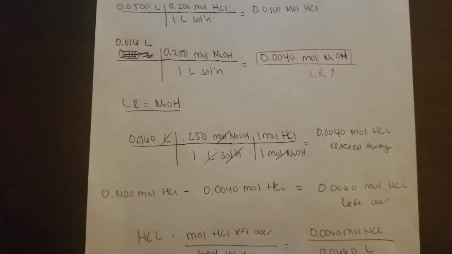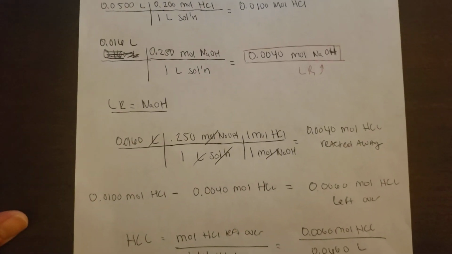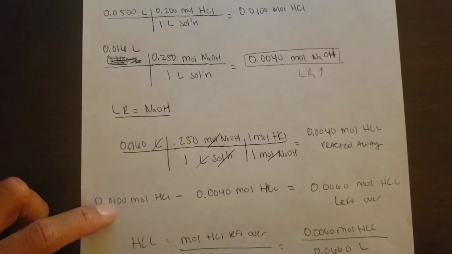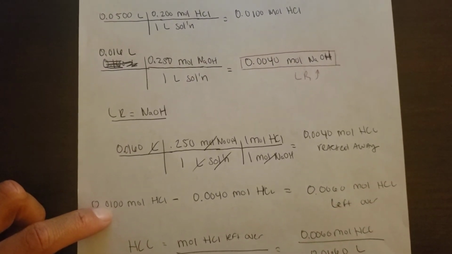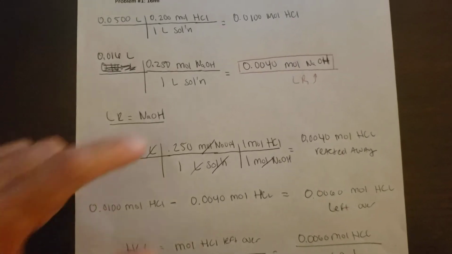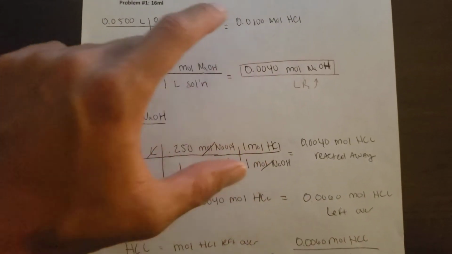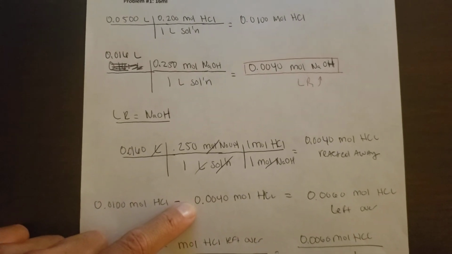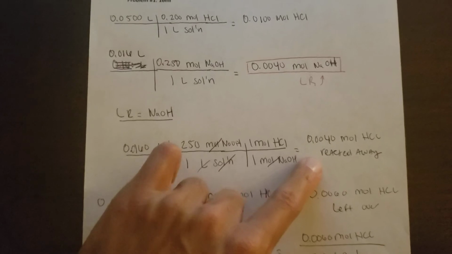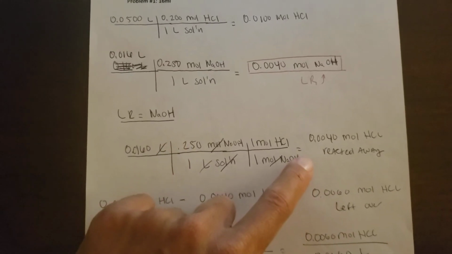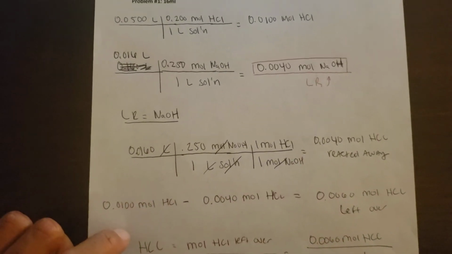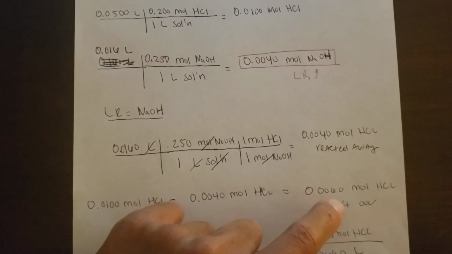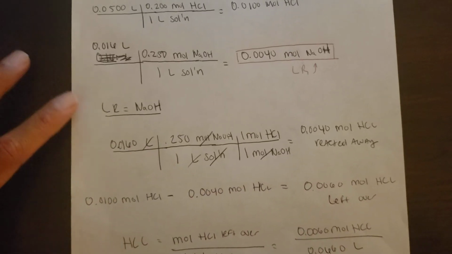Then you have to find out how much hydrochloric acid is left over. You do that by taking the amount that you started with, which is 0.0100 moles of hydrochloric acid, and that's from our first equation. You subtract from that the moles of hydrochloric acid that reacted away. You got that from this equation here. We calculated the moles of hydrochloric acid. You subtract that, and you end up with 0.006 moles of hydrochloric acid left over.